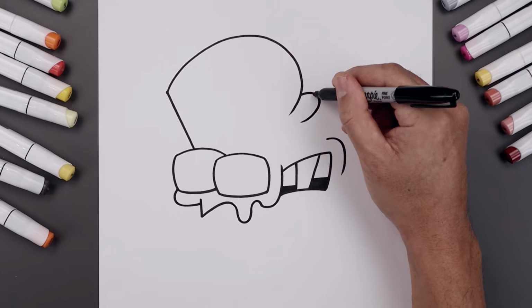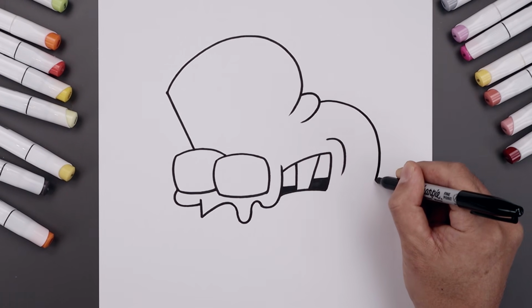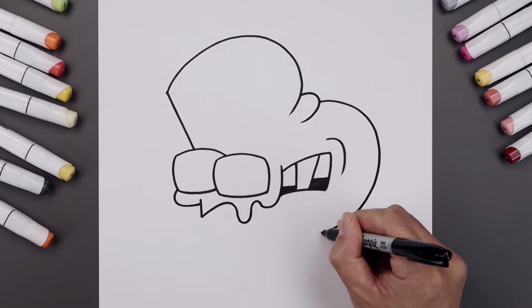Let's draw on the bottom of the bee. Starting from the side, go out, come all the way around toward the bottom, and just bend that in.